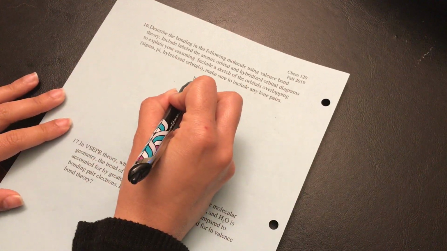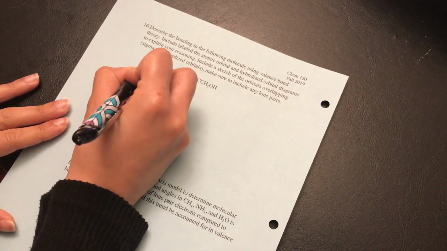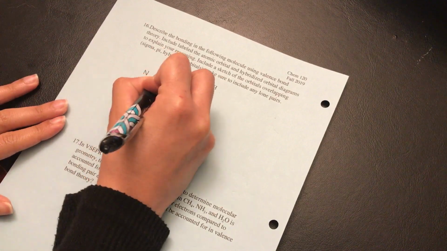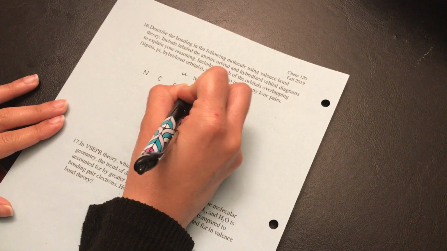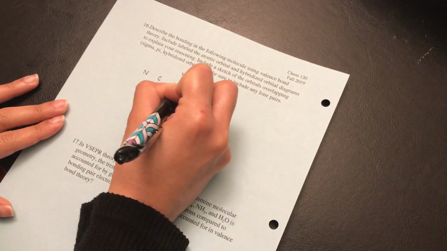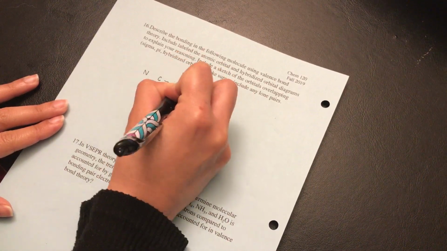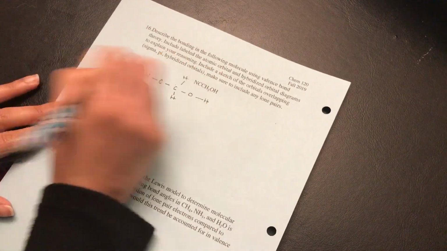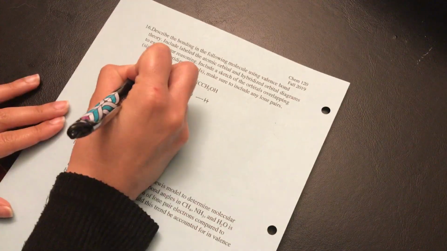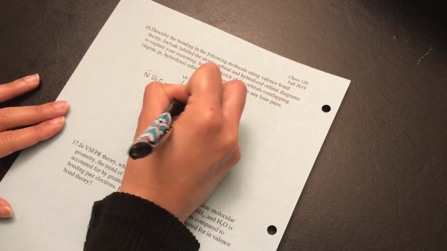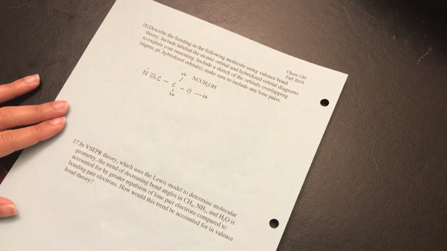Essentially here's the order of the arrangement of the atoms. So you have the nitrogen, carbon, carbon with 2 hydrogens, then an oxygen, and then a hydrogen. Let's connect the dots and fill the lone pairs. Since carbon wants 4, I can make 2 more bonds with the nitrogen and give the nitrogen the lone pair, and then give my oxygen the lone pairs.